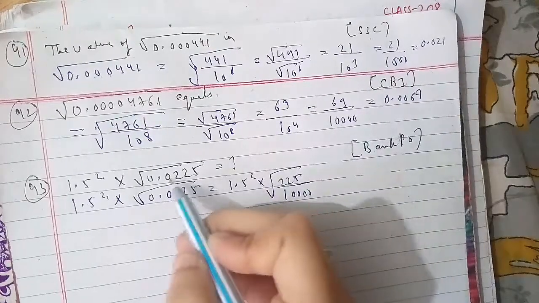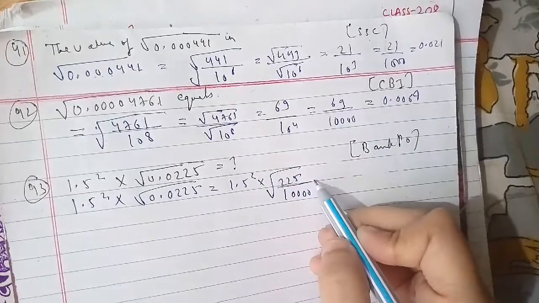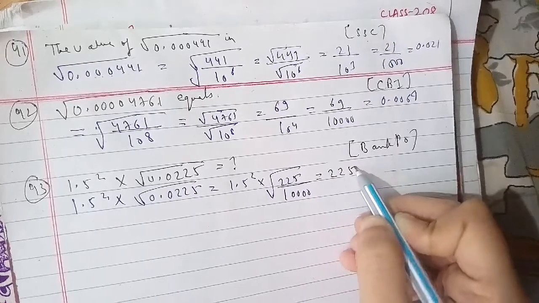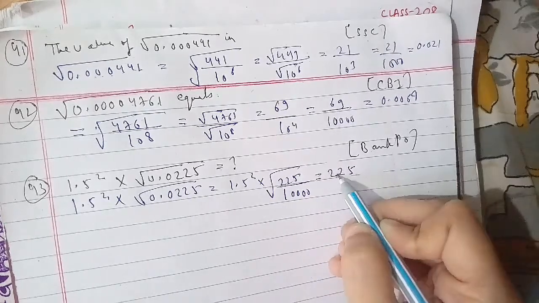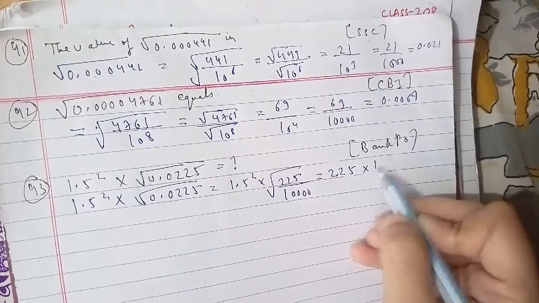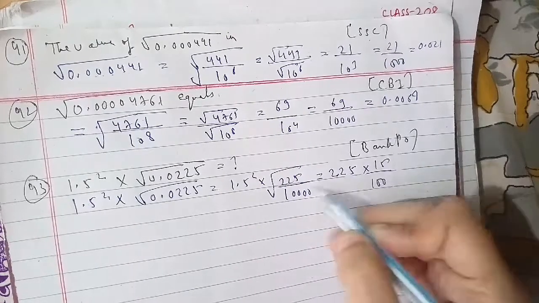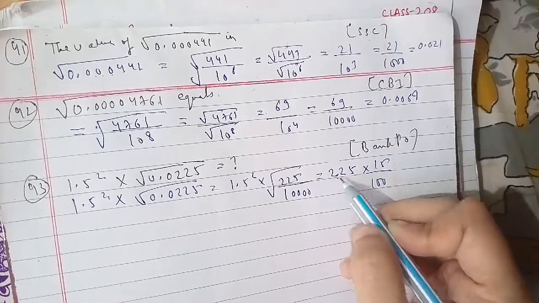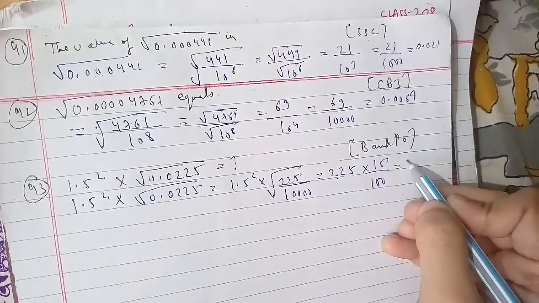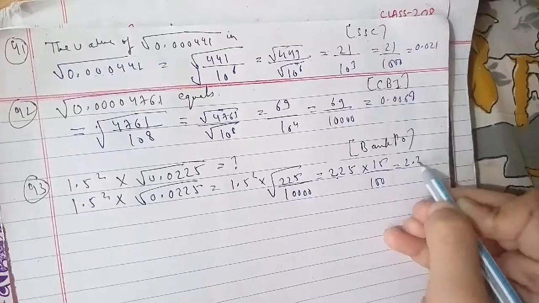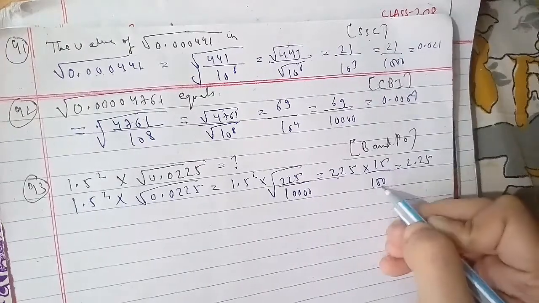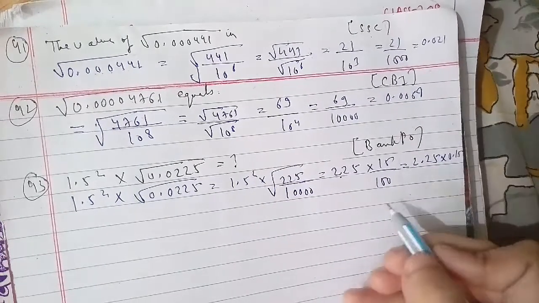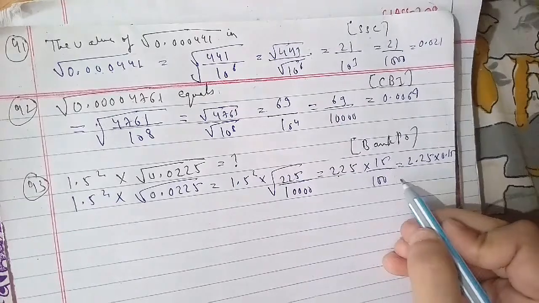Now we will go ahead with another new question, which is the 44th question of the session. The question we have is under root 0.01 plus under root 0.0064, which is equal to question mark. The options for this are 0.03, 0.3, 0.42, and none of these. So on the same case we'll find the solution for this as well.